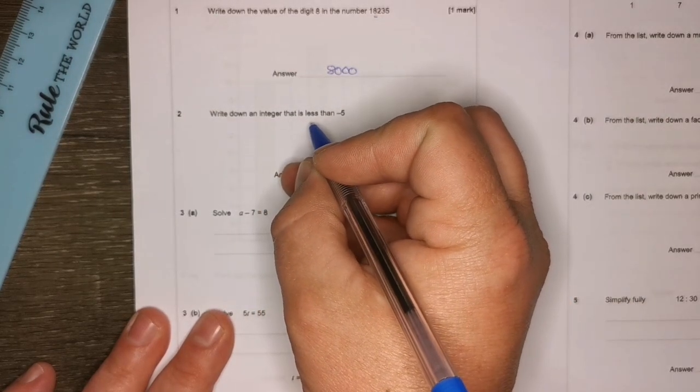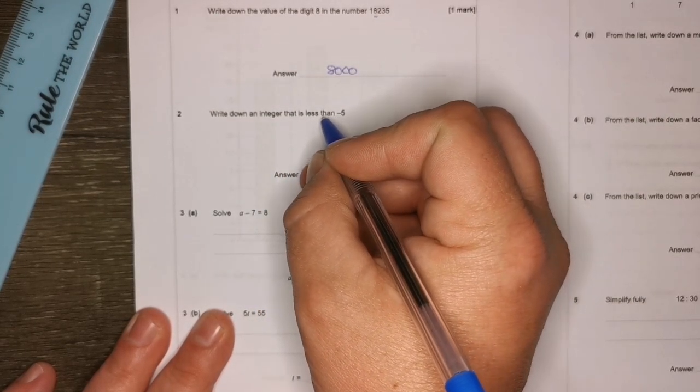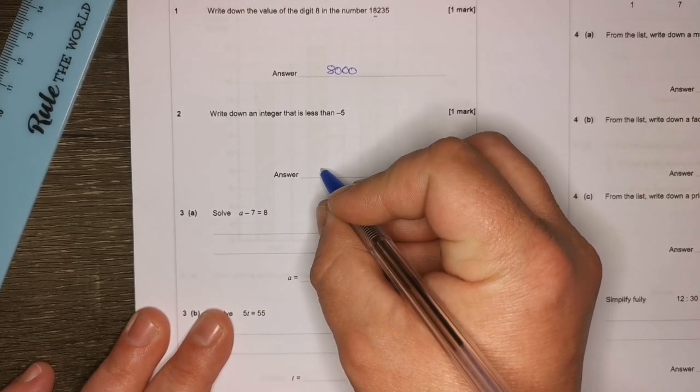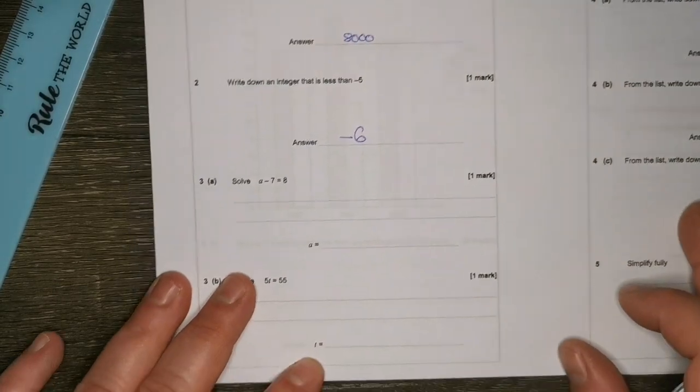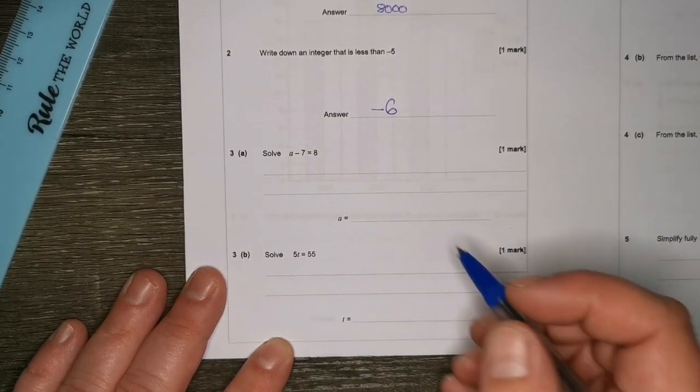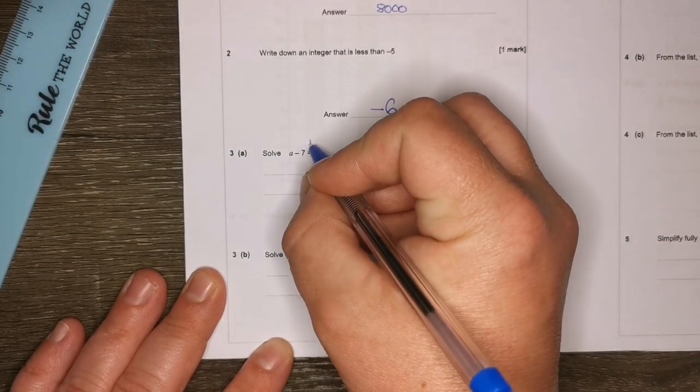Write down an integer that is less than -5. Well, less is going to be further away from 0. So -6.